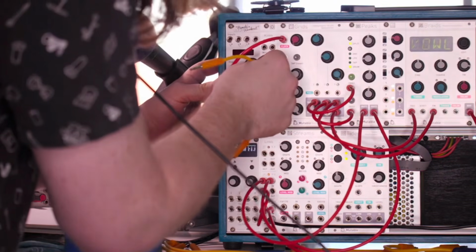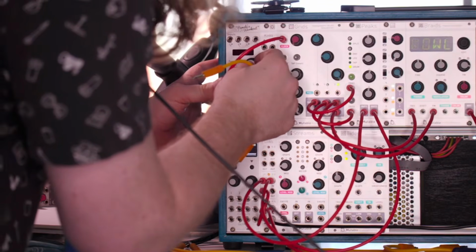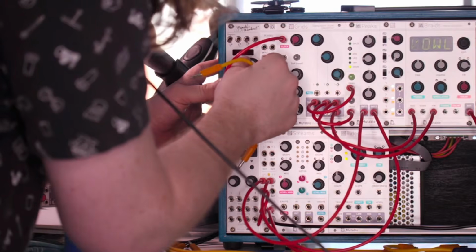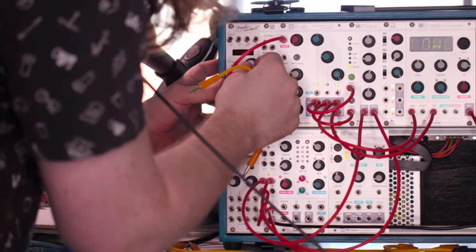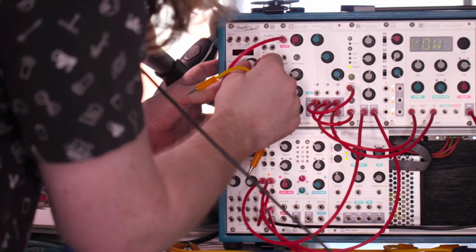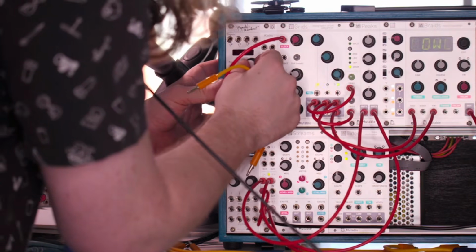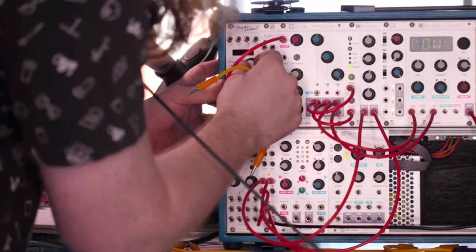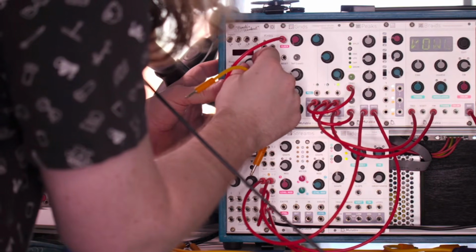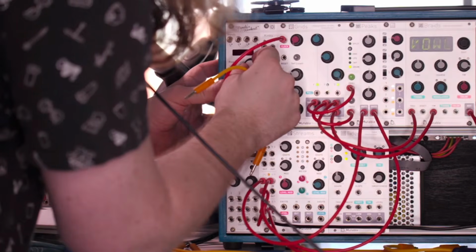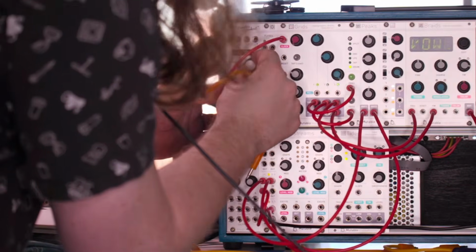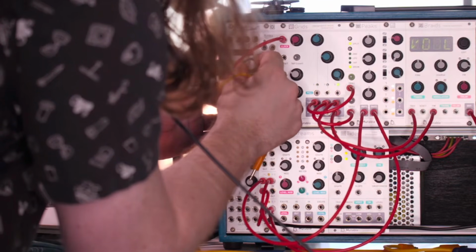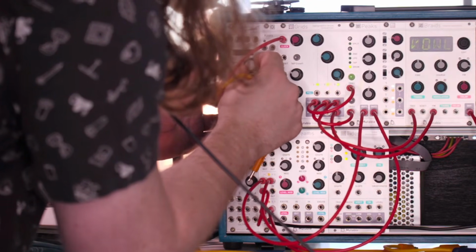I don't think any of them are being used for this right now, so we'll just do 2, and we'll set 2 to what I like to do, a very fast signal, like let's say eighth notes or 16th notes even. Let's do 16th notes. And then we're going to set that to random. There's random.